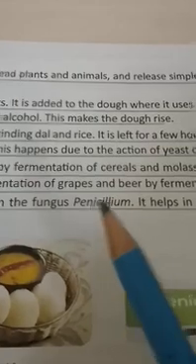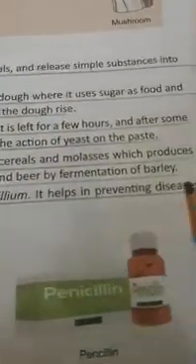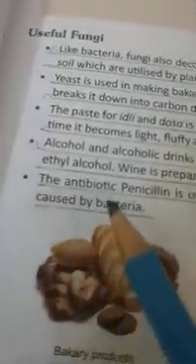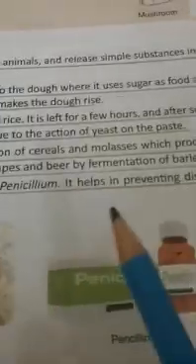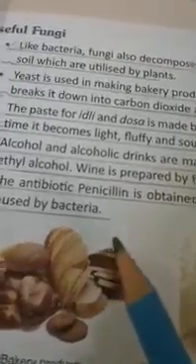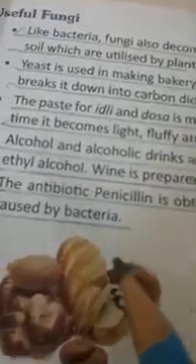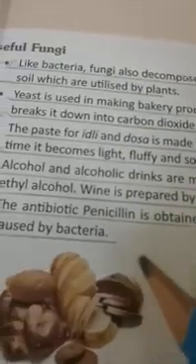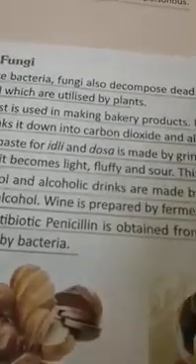Here wine is prepared by fermentation of grapes, and beer by fermentation of barley. So grapes produce wine and barley produces beer. Now the antibiotic penicillin is obtained from the fungus Penicillium. It helps in preventing diseases caused by bacteria. This penicillin is mostly used whenever a person becomes sick due to bacterial action. Then they give this penicillin and the person becomes okay. That means the disease is cured.